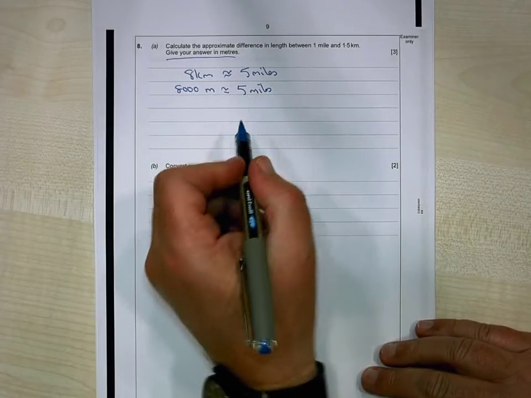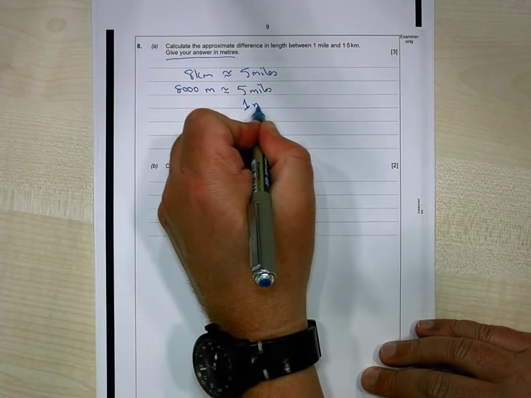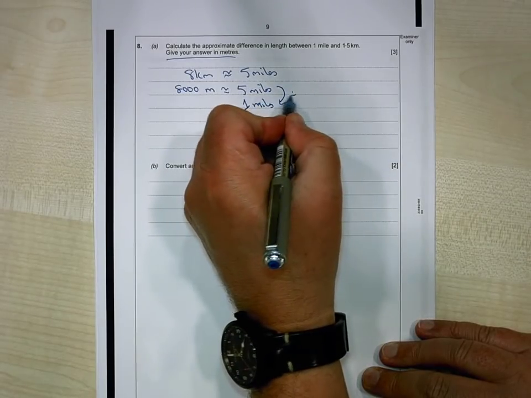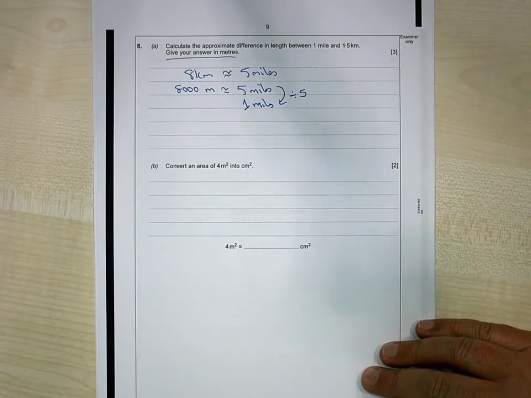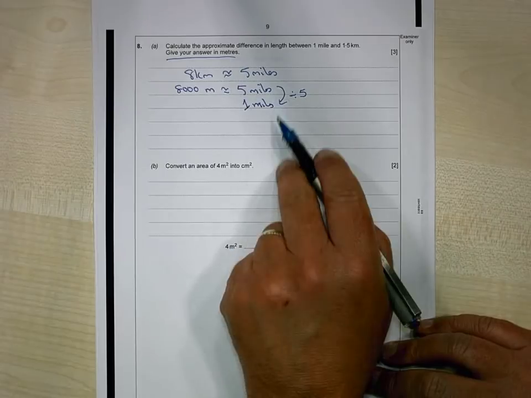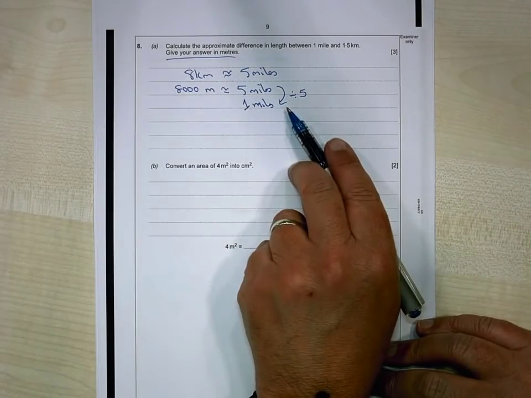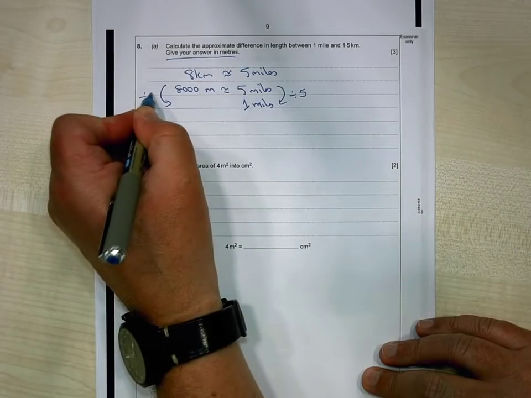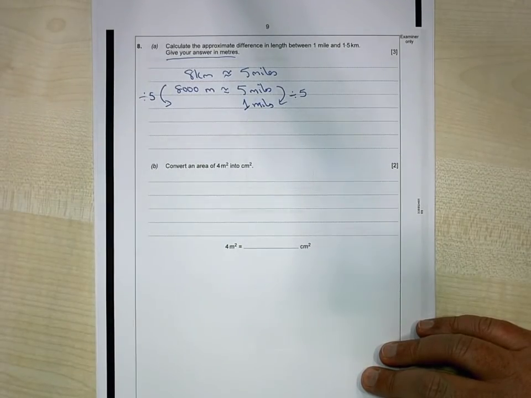If I know 5 miles and I want to work out 1 mile, I have to shrink. I've got to reduce that by 5. It's not subtract, it's always multiply or divide. So I have to divide by 5. But if I divide that by 5, I have to do the same to the other side of the equivalence.